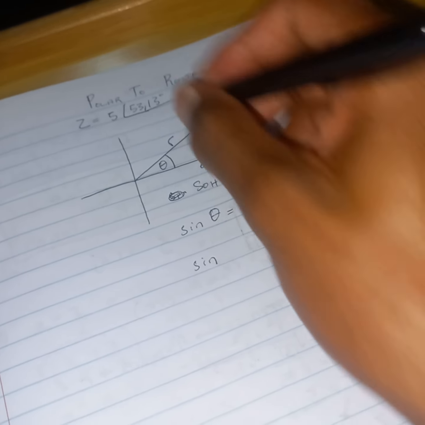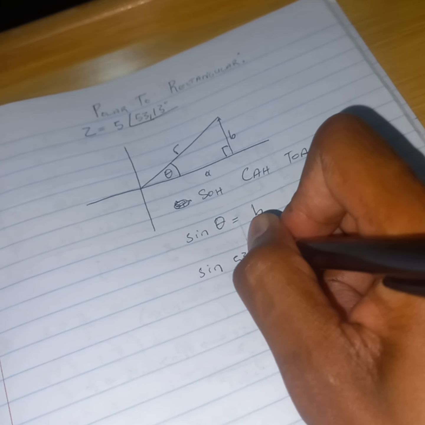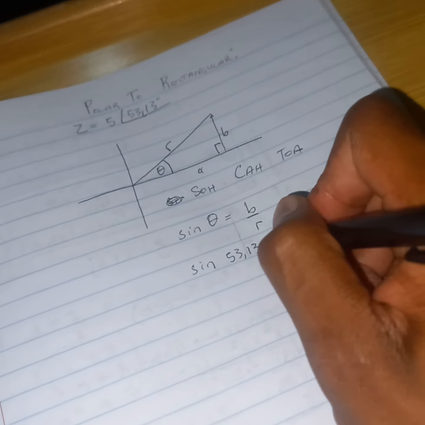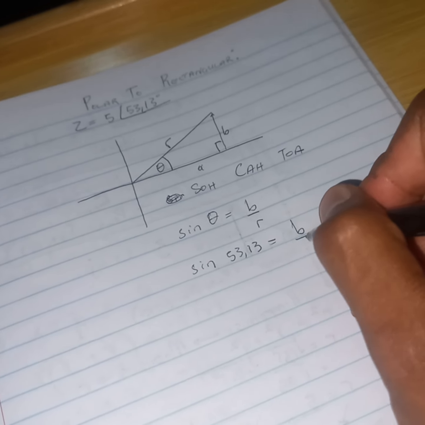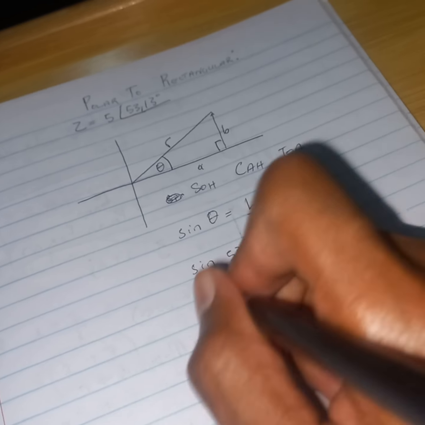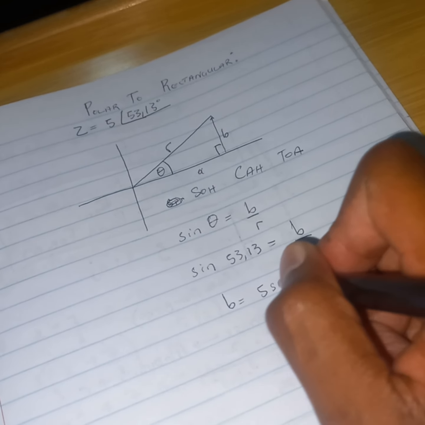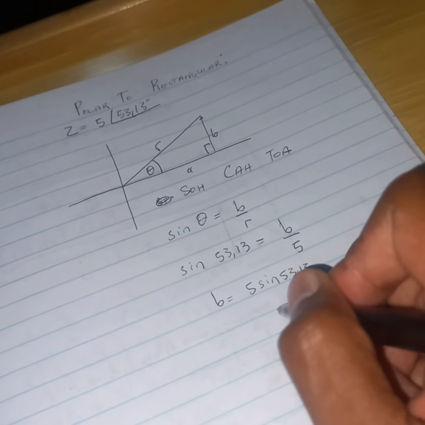Sine of theta, in this case we have 53.13, is the same as b. We do not have b, and r we do have to be 5. If we cross multiply, then we find that b is the same as 5 sine 53.13, right?